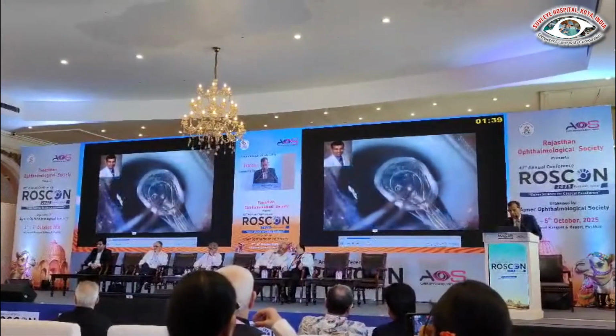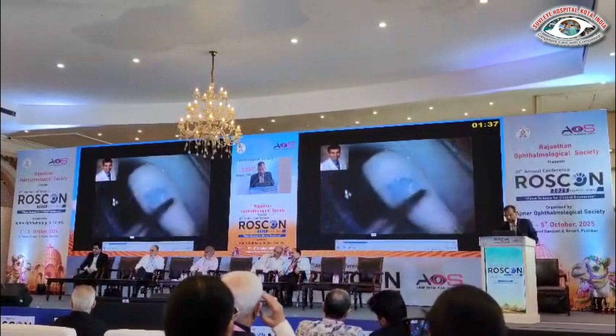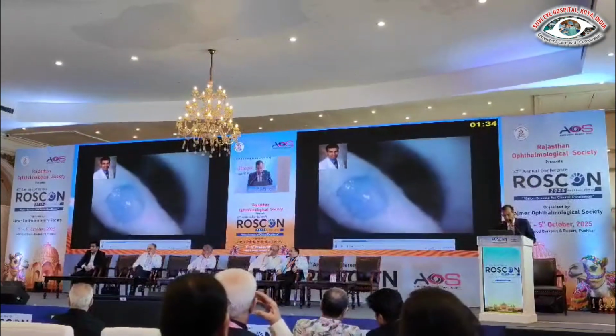So this is one of the very innovative devices which can be helpful to manage pediatric cases and hypermature cataracts. This is the capsule access being done with the Zepto device.